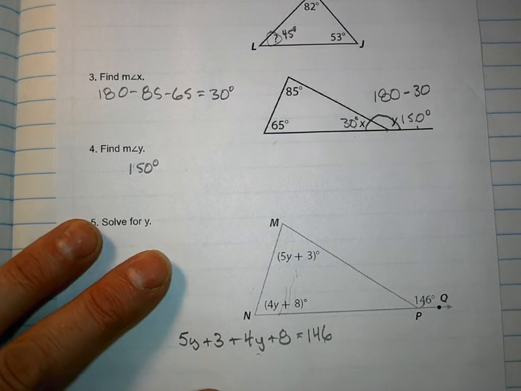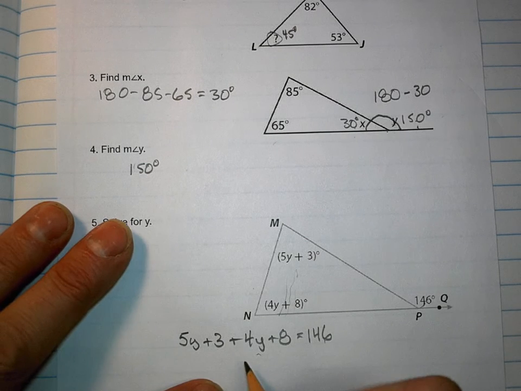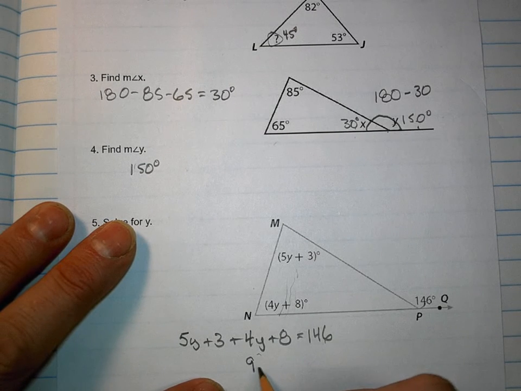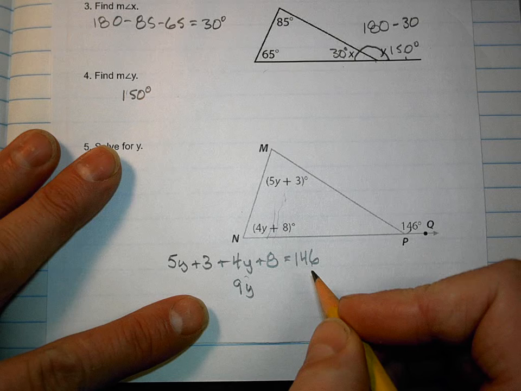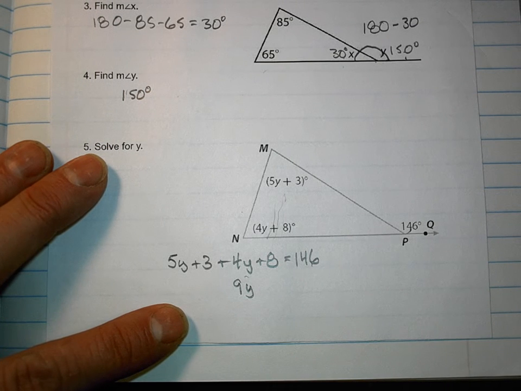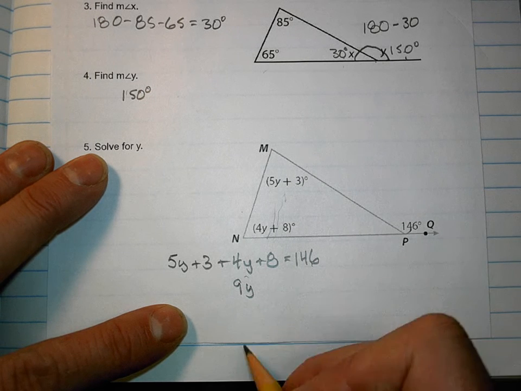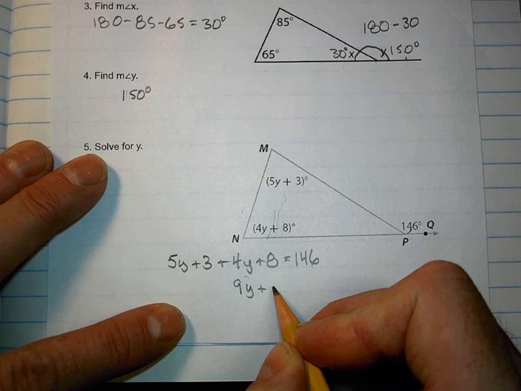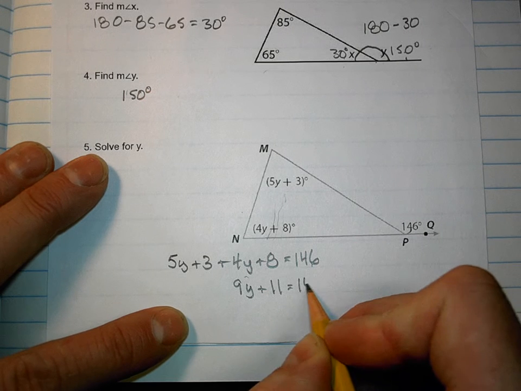Now, I can add them together. How many y's do I got? 9 y's, right? How many other numbers do I got? 3 and 8. How much do they equal? 11. And that equals 146.